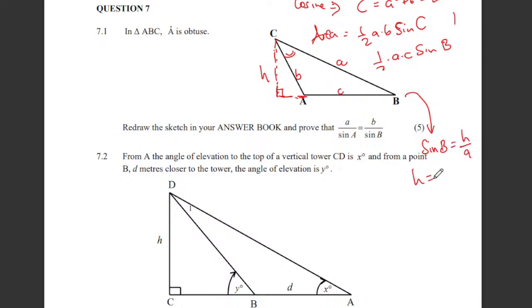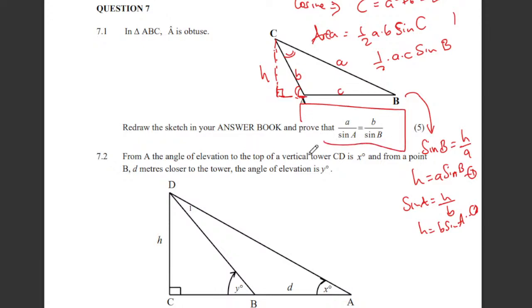Make h the subject. You have a sine B. Then if you have the sine of this angle A, focusing on this triangle, sine A, the opposite is h over b. Make h the subject: it's b sine A. Call this equation 2 and the other equation 1, then equate the two equations and divide through by sine A sine B, and you'll get to that part.